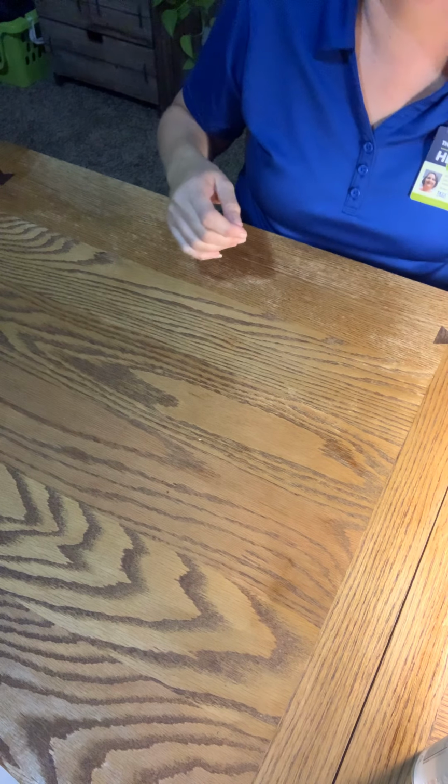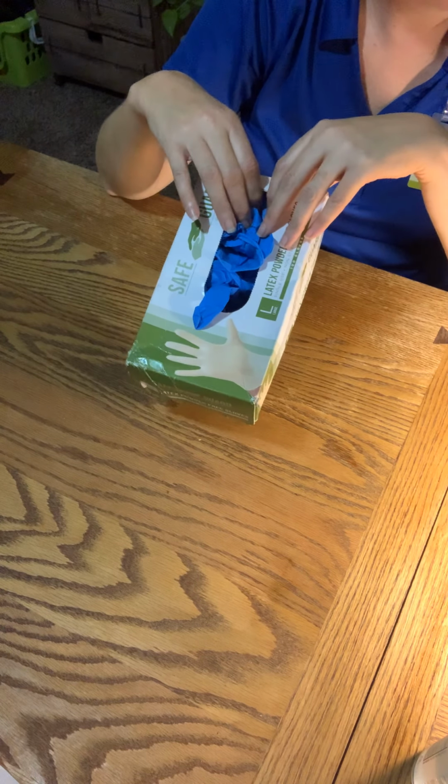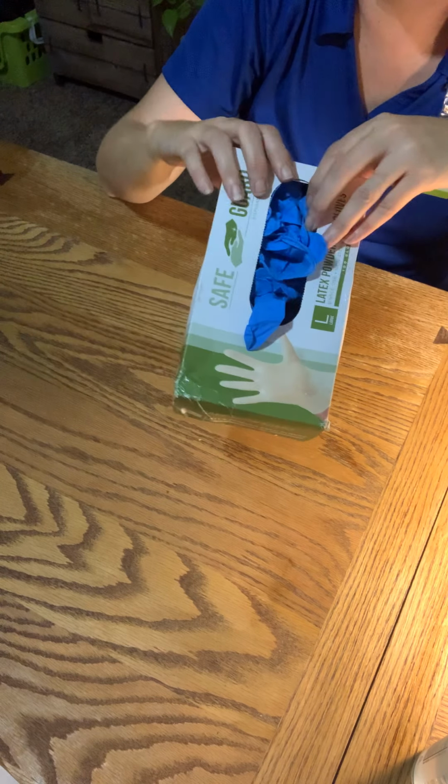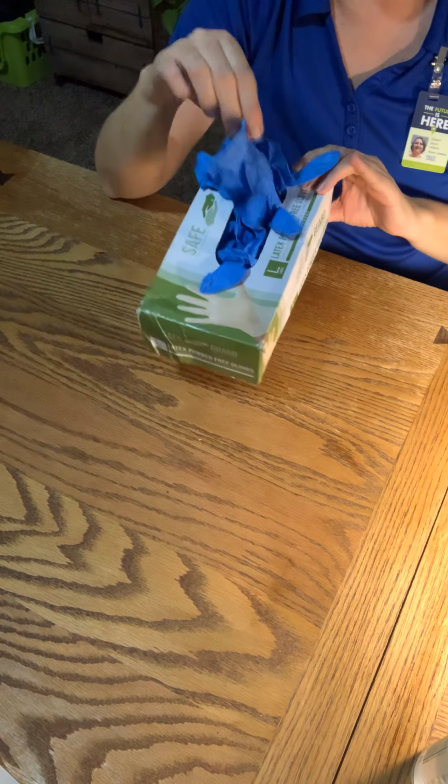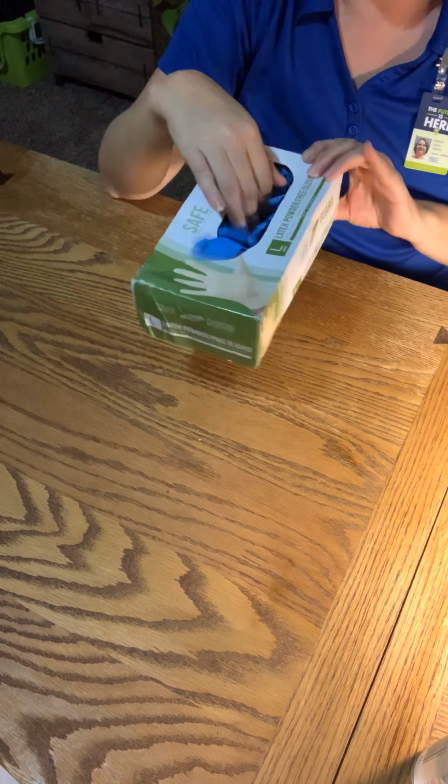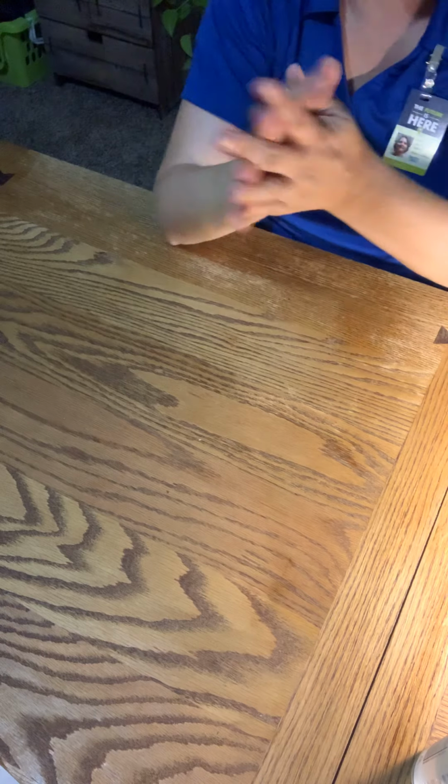So at this point, we're going to gather all of the items that we need for our application today. So first thing we need is gloves, and we're actually going to go ahead and put a pair of these on, but we're pretending because I only have a couple of pair in here. So putting on a pair of gloves. So putting on those, we're gloved.